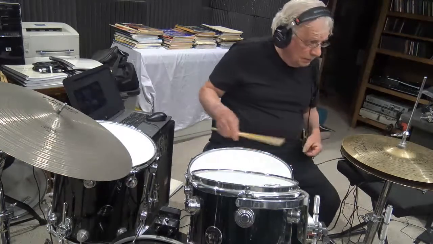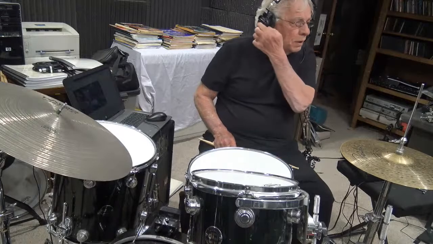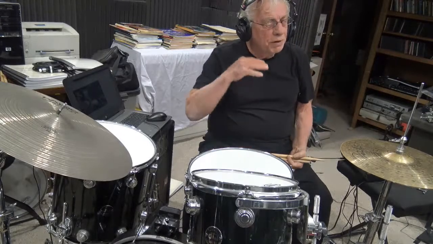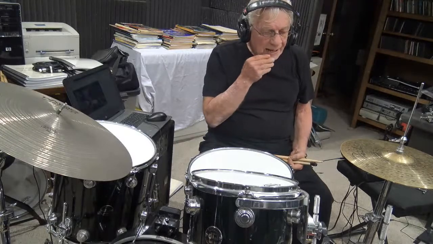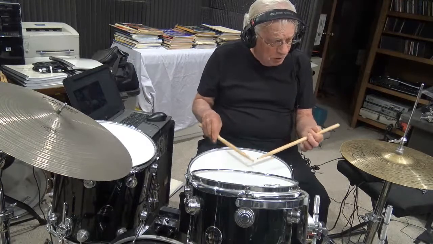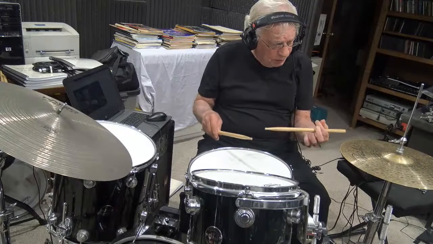I'm going to take an exercise from the stick control book, a one surface exercise, and we're going to reference off the stick control book. And we look at the first line, and you see the first line as 1 and 2 and 3 and 4.